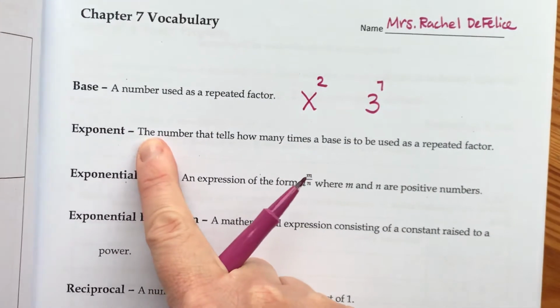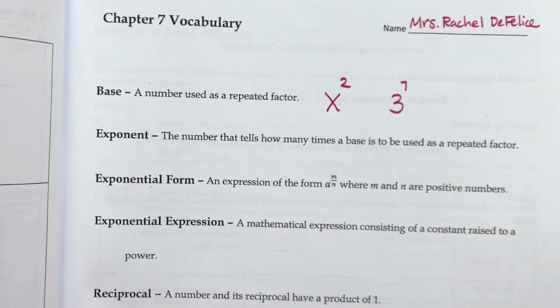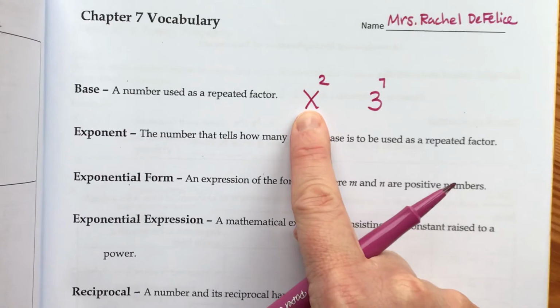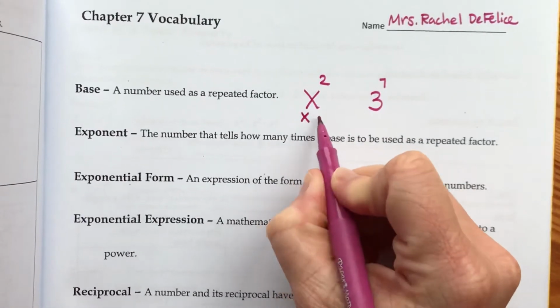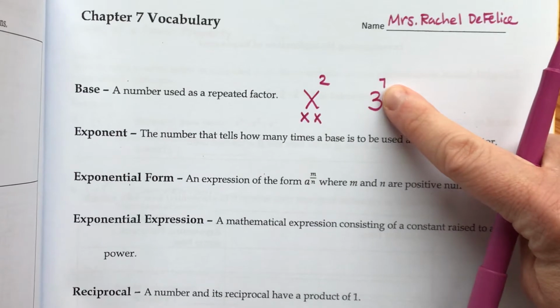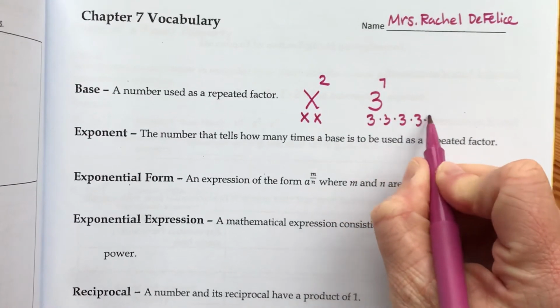So the exponent is the number that tells you how many times a base is used as that repeated factor. So the 2 tells you that we're going to multiply our x that many times, 2 times. And the exponent tells us how many times we're going to multiply 3.